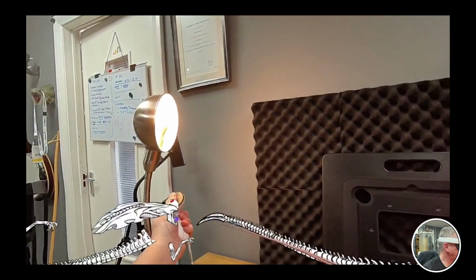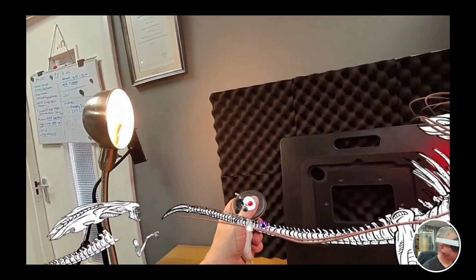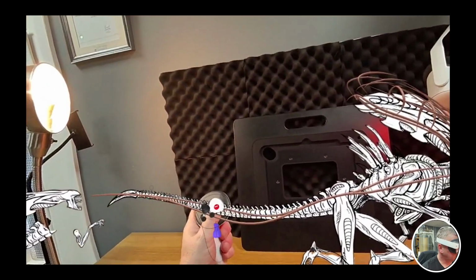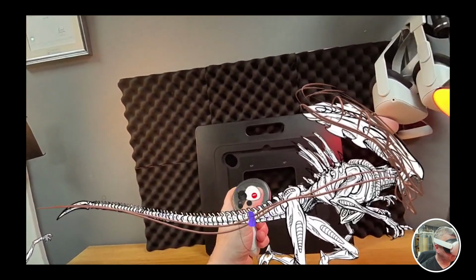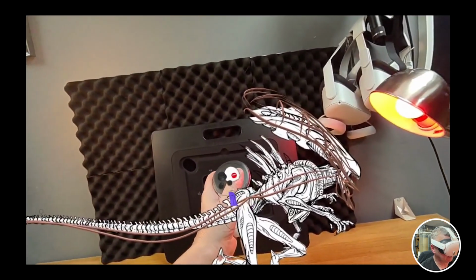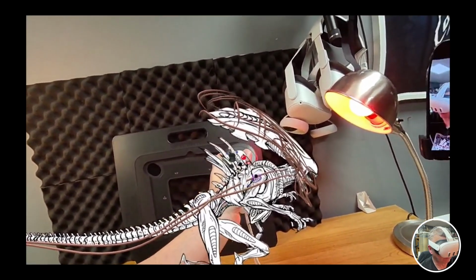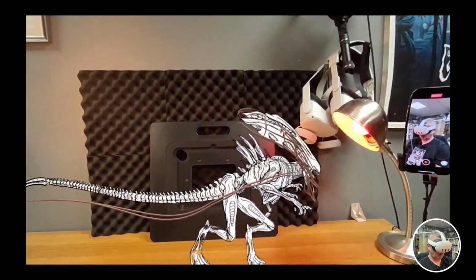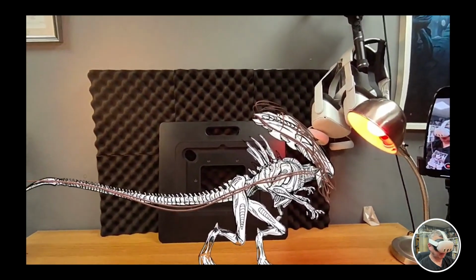So move that one out, move it right to the end, move that one out, move that one down, bit wider, bit wider, bit wider, and this is going to be the body, so we'll be working over this, so this won't matter. And then the neck there. So we've got a rough layout of how we want that tail to be.